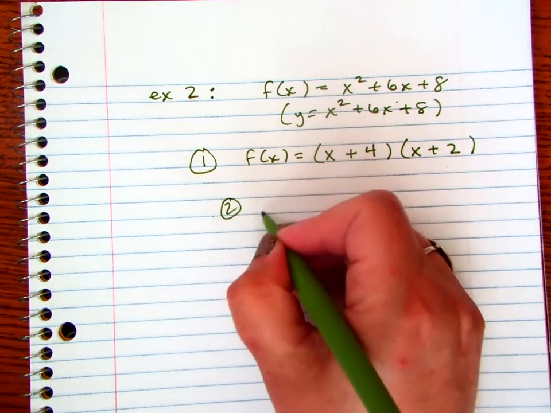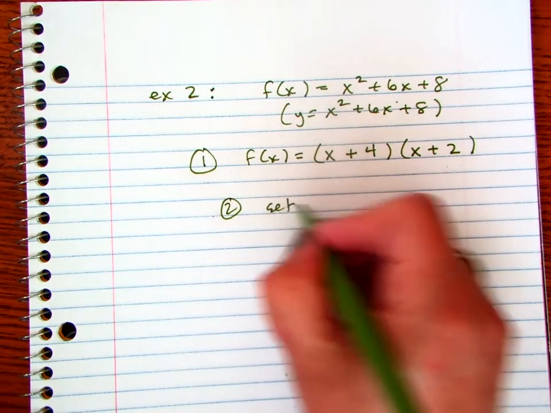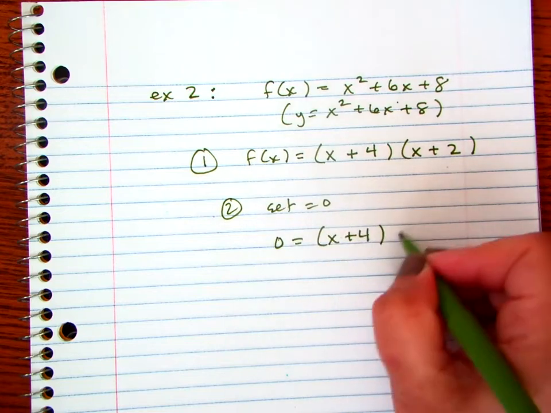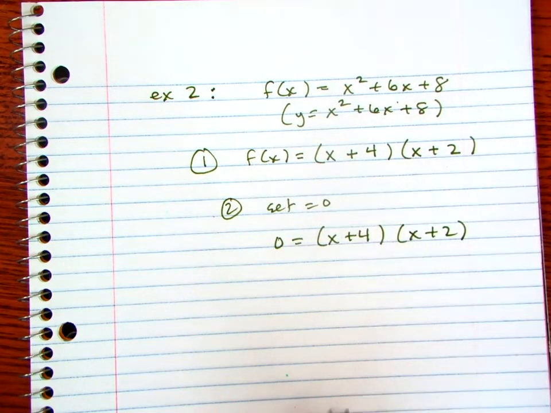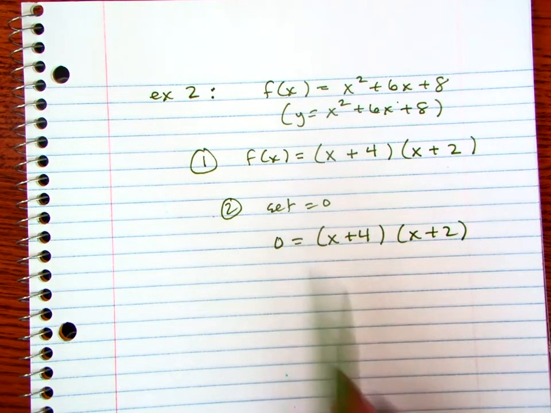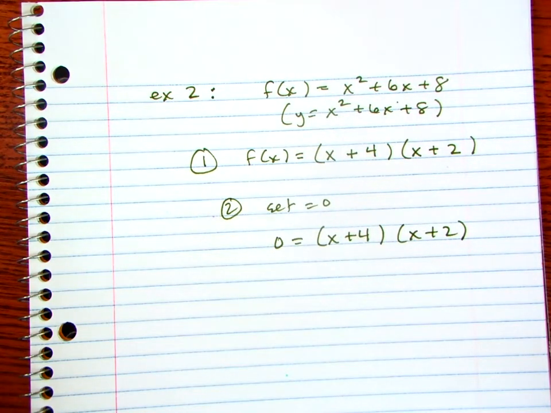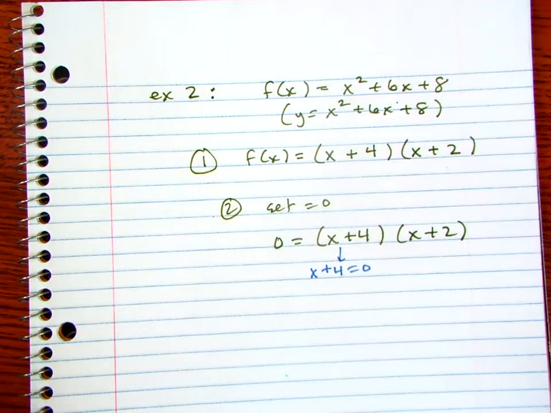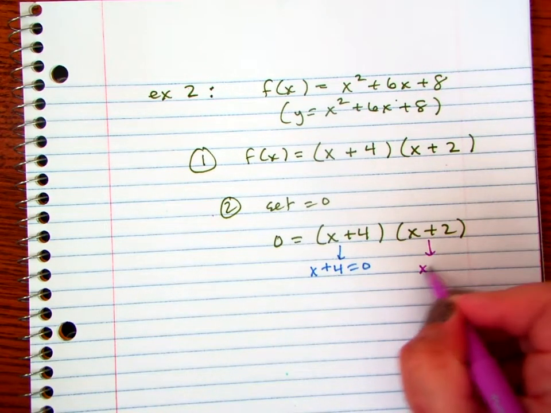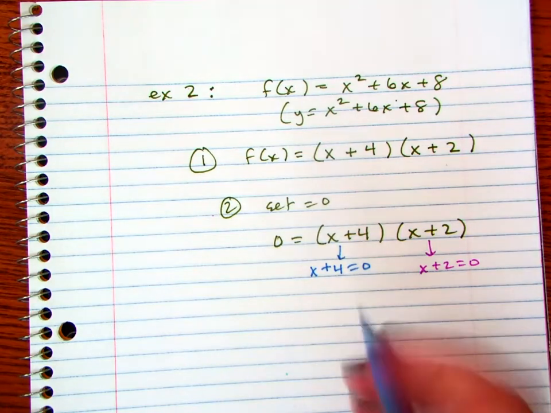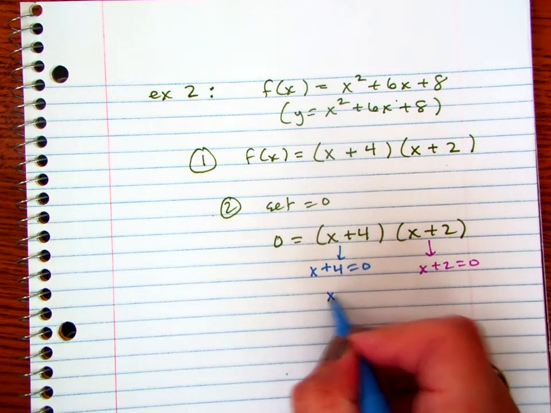Then my second step is to set that equal to 0. So 0 equals x plus 4, x plus 2. Remember, if two factors multiply to equal 0, one of them has to be 0. So either x plus 4 is 0, or x plus 2 is 0.